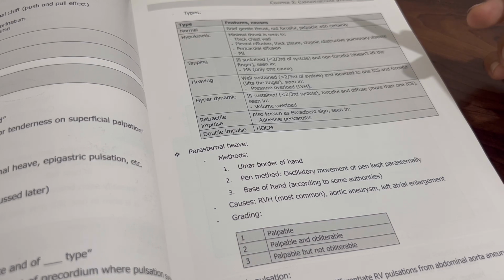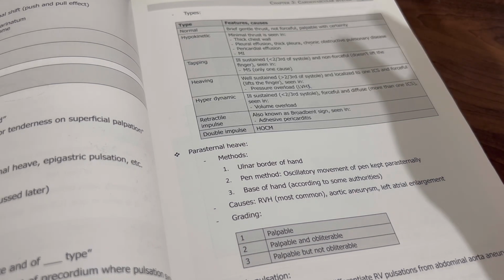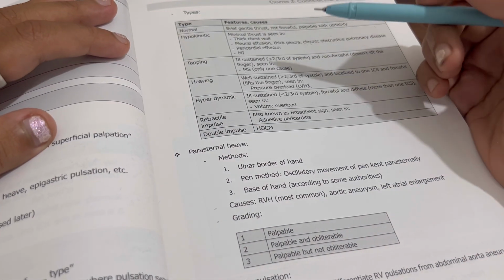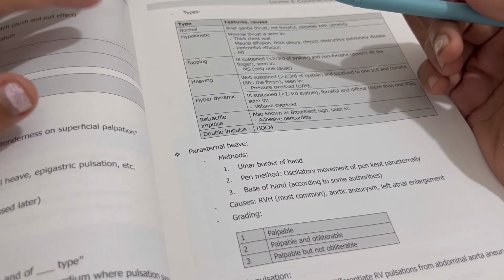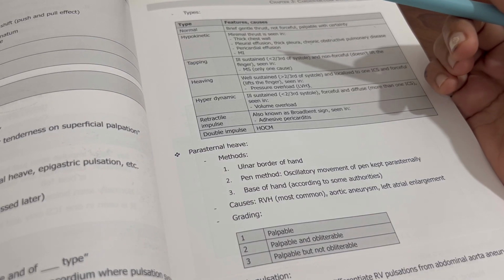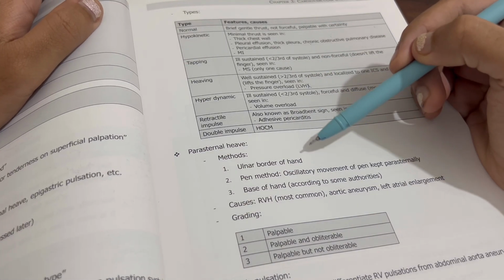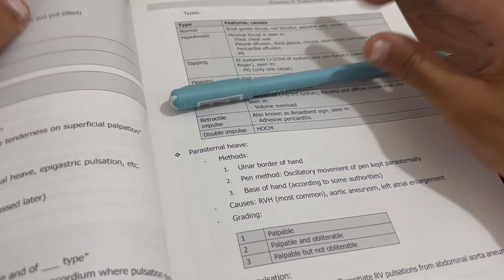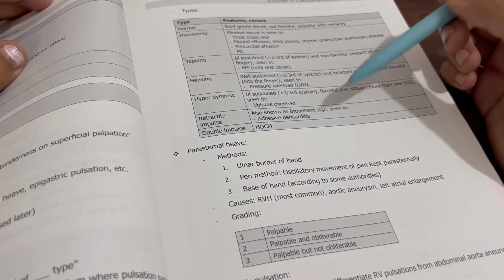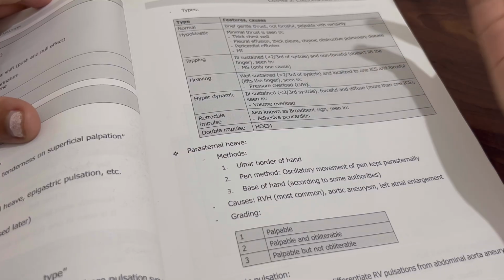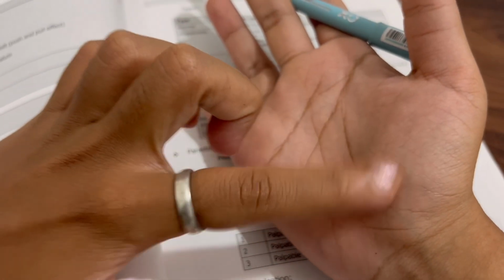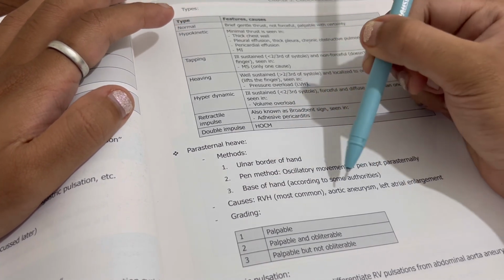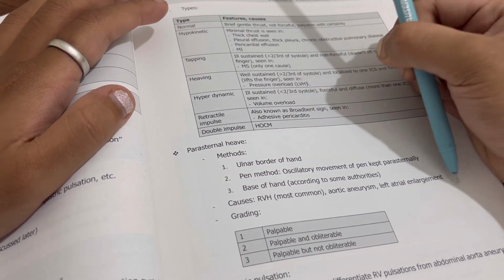Parasternal heave. Methods, ulnar border of hand. This is the ulnar border of your hand. Pen method, oscillatory movement of pen kept parasternally. You have to keep the pen and look for oscillatory movements. Base of hand according to some authority. So this is the base of your hand. This causes RVH, most common aortic aneurysm, left atrial enlargement.